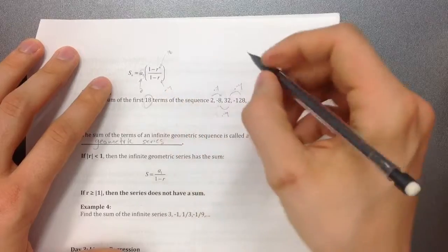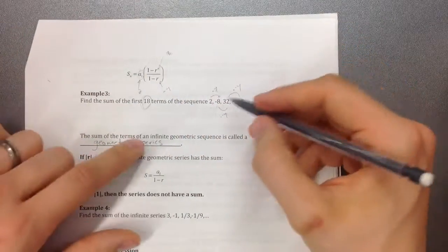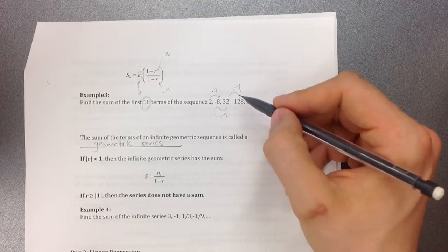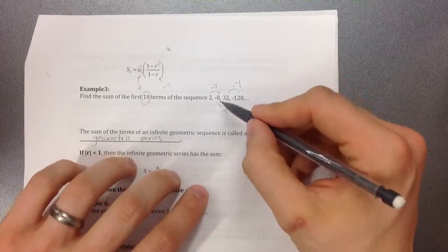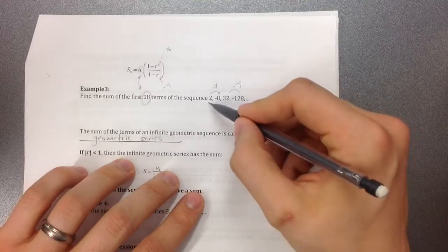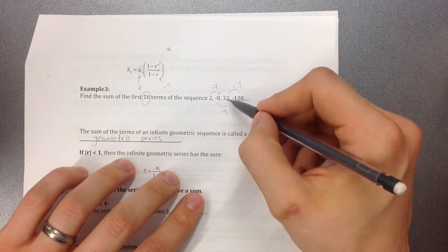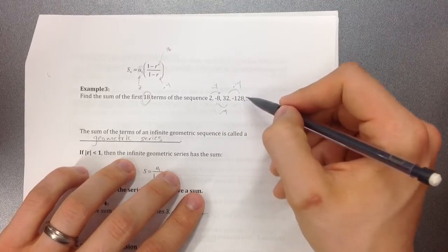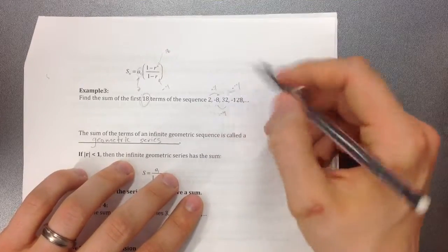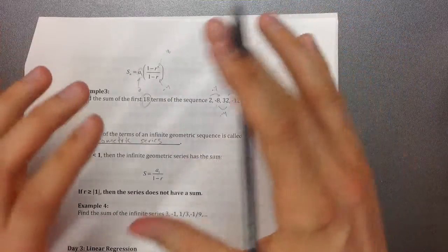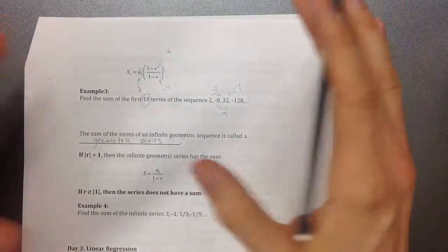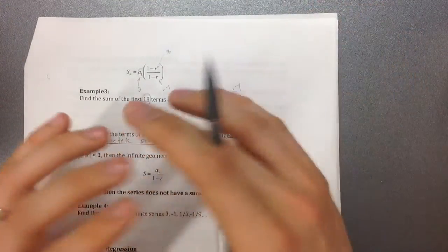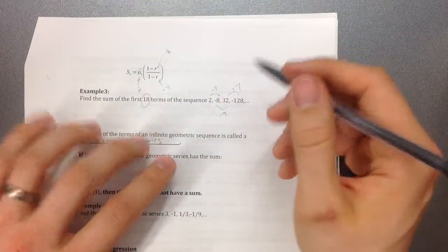Now when I think about this number, if I'm adding them together, you'll notice each new number that comes up is significantly larger than everything that came before it. Example, -8 is much bigger than -2. Positive 32 is much bigger than -8 and -2 together. -128 is much bigger than the rest of it. So when I execute this formula, it's either going to be a very large positive number or a very large negative number, because the next number that comes up really dominates the entirety of the series.